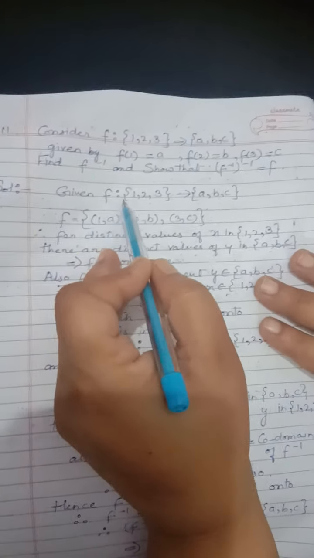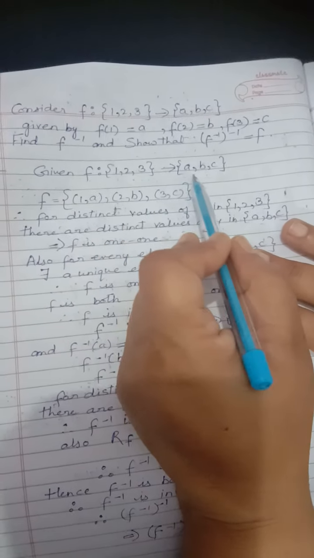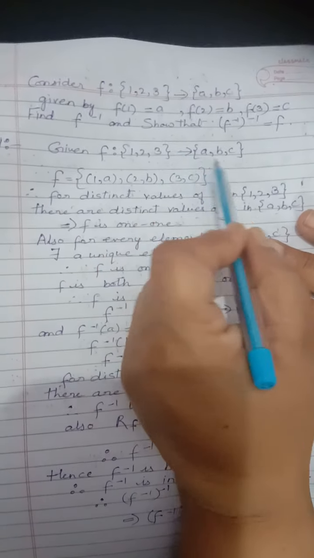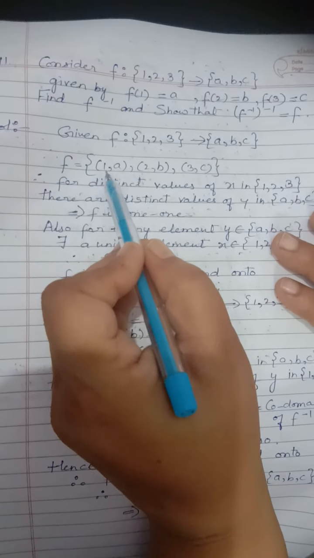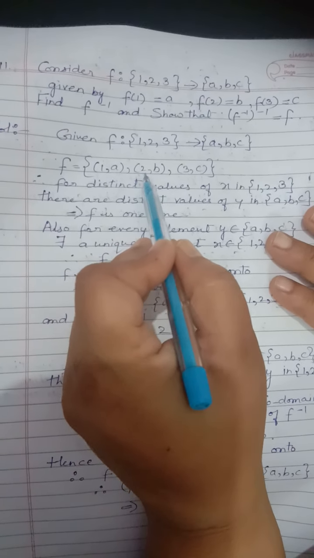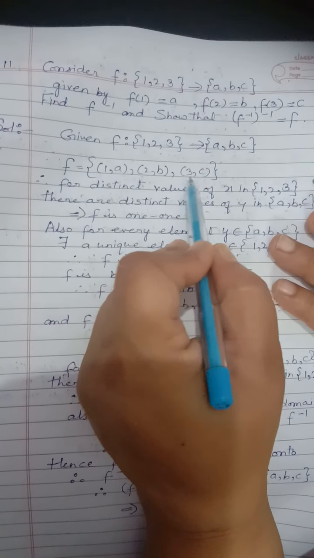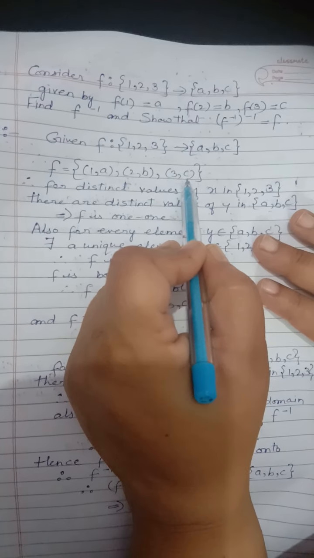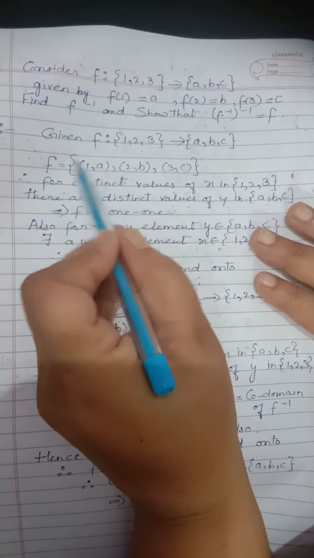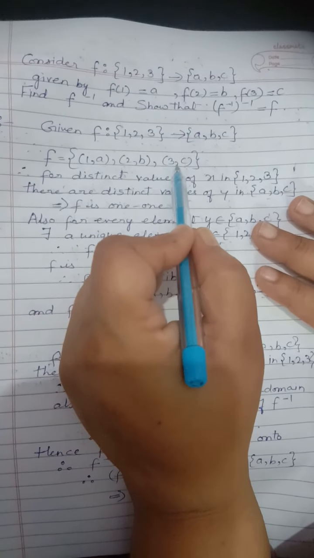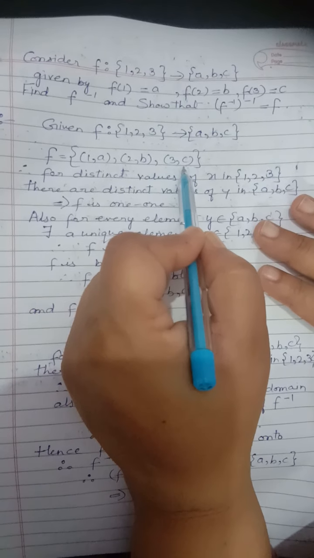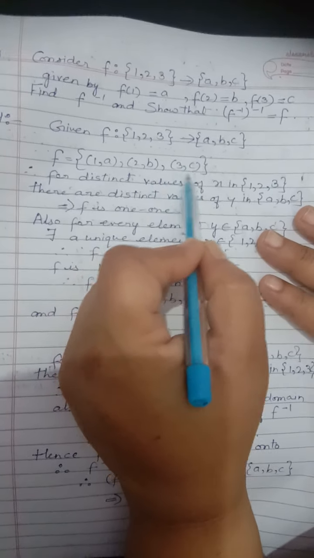So as f is a function from 1 2 3 to a b c, this is domain, this is codomain, and in ordered pairs we can write 1 comma a first ordered pair, second 2 comma b, and third ordered pair will be 3 comma c. It means image of 1 under f is a, image of 2 under f is b, image of 3 under f is c.